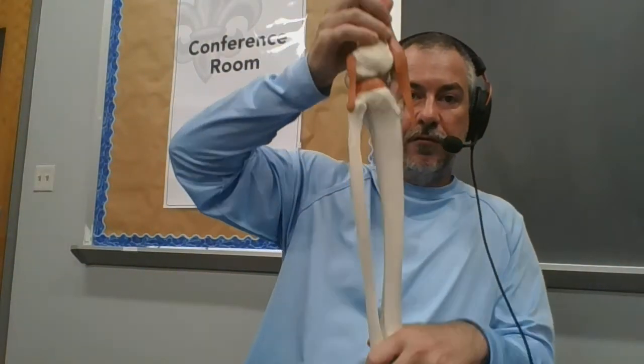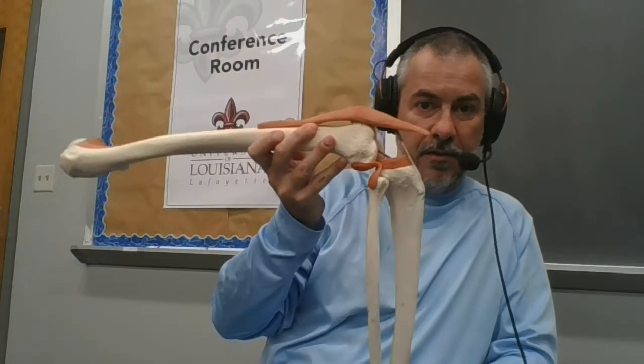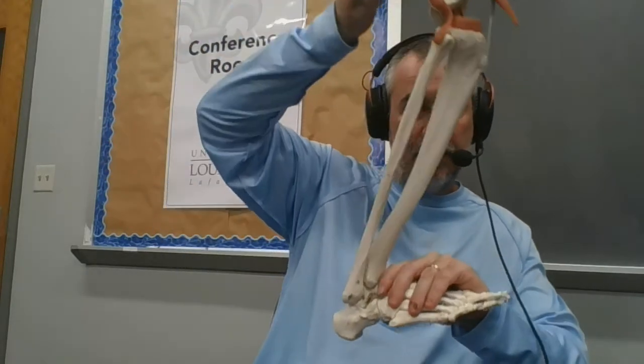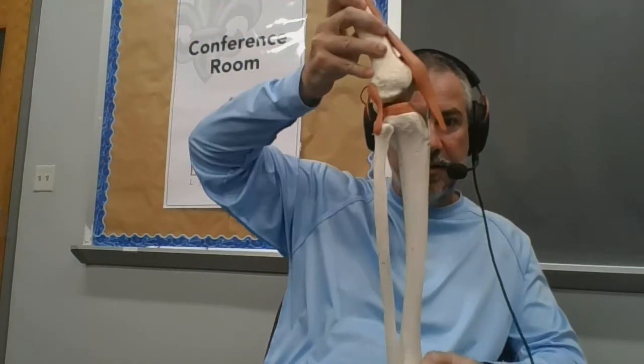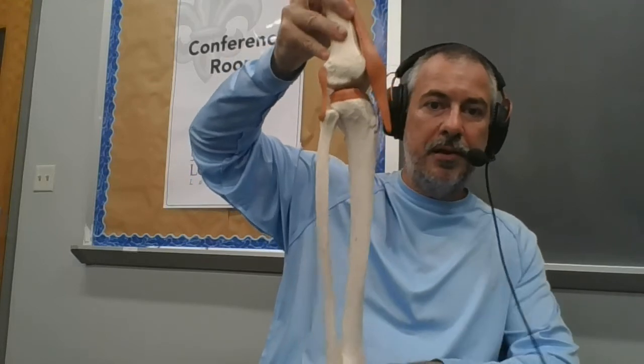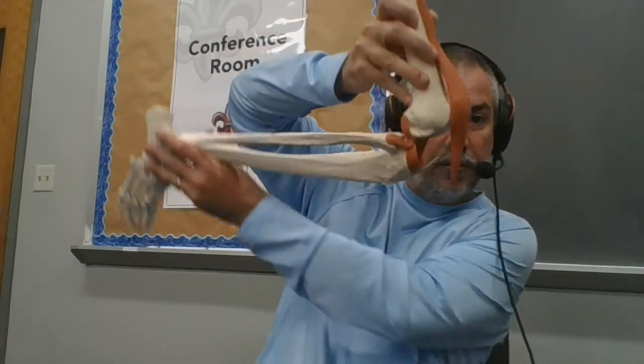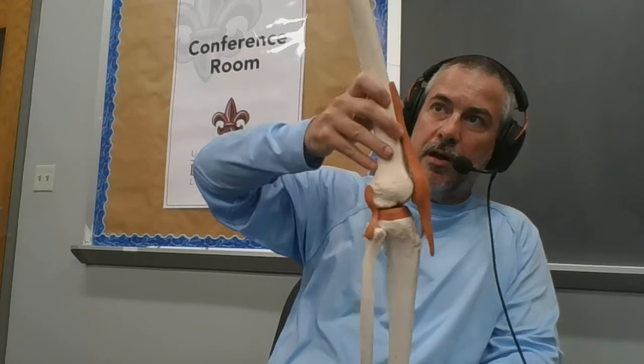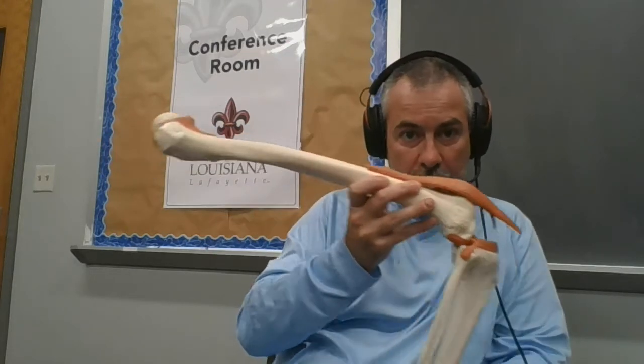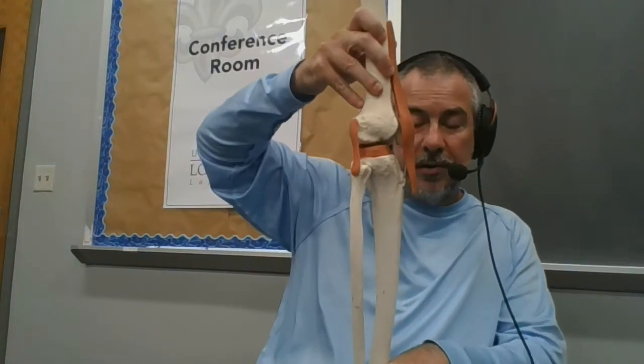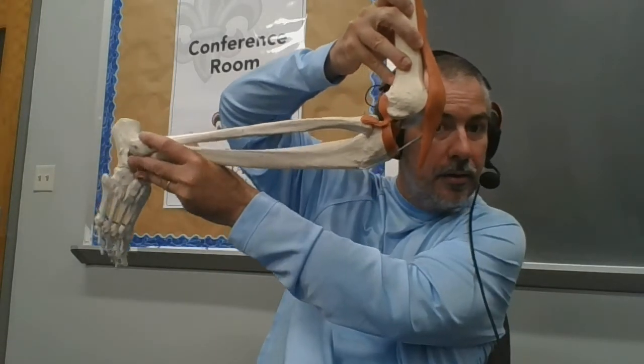I could be standing and I could get into fetal position from my knees like this and my ankles like this, okay? Or I could be off of the ground and get into fetal position like this. In other words, I could bring my femur down, like if I'm going to squat down, or I could bring my tibia and my fibula up.